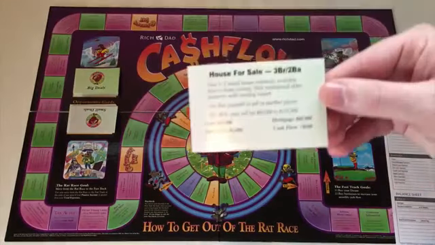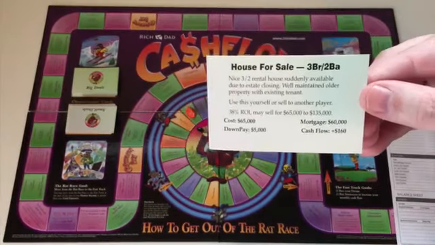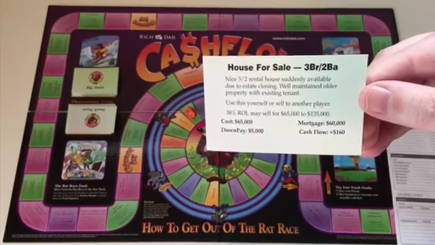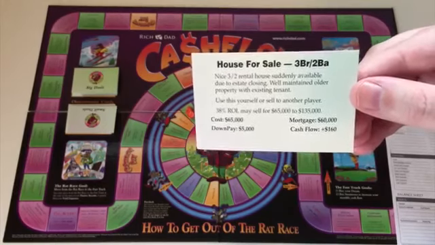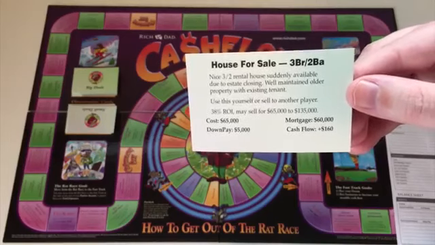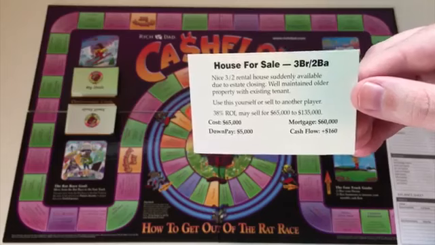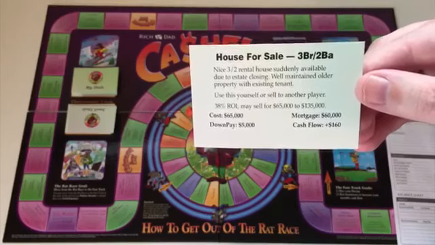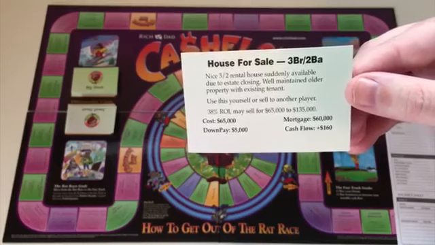An example is a house for sale. 3-2 rental house suddenly available due to real estate closing, well-maintained older property with existing tenant. Use this card yourself or sell to another player. 38% ROI, it may sell for $65,000 to $135,000. Cost $65,000, down pay $5,000, mortgage $60,000, cash flow $160.